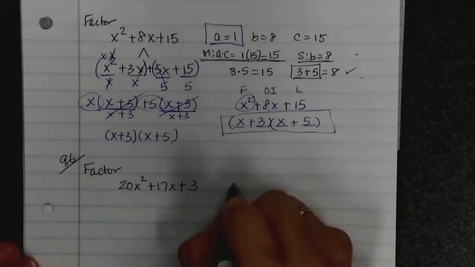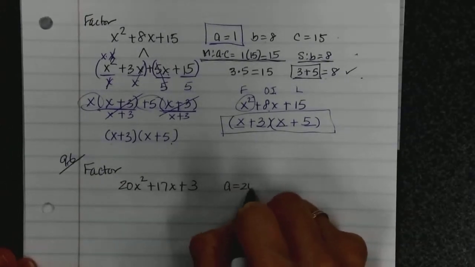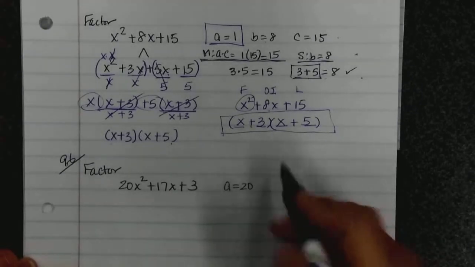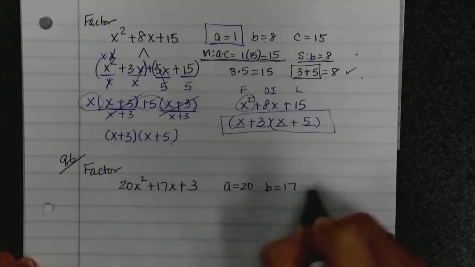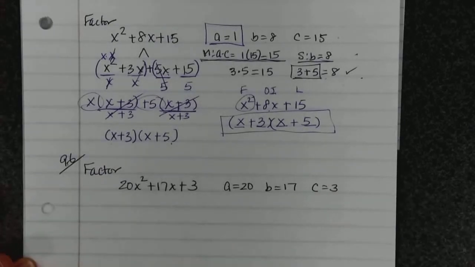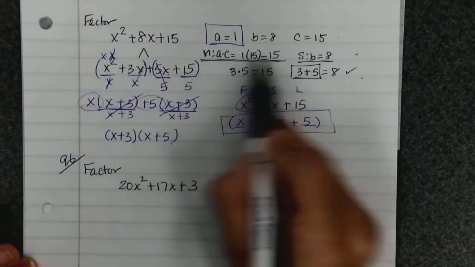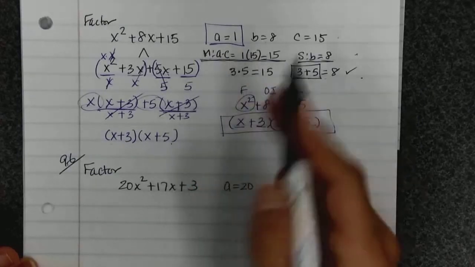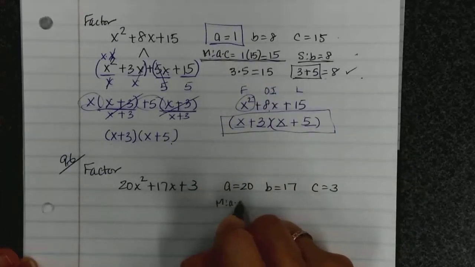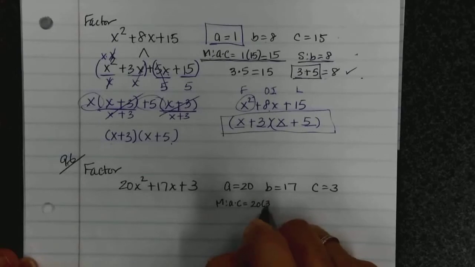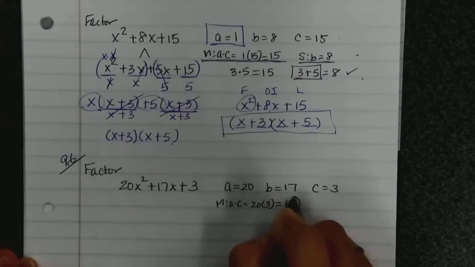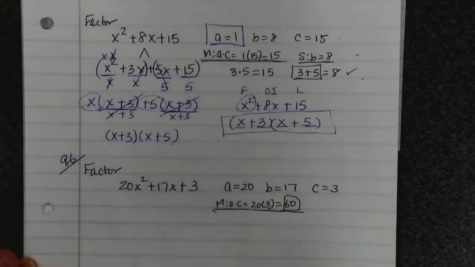Step 1 is to find your ABC. So my A this time is 20, so it's not 1. And then B is 17 and C is 3. So that's your step 1. Find your ABCs. Now step 2, finding your MAC. Finding your multiples of A times C. So we're going to do multiples of A times C, which is 20 times 3, which is 60. So 60 is the number that we're looking for.